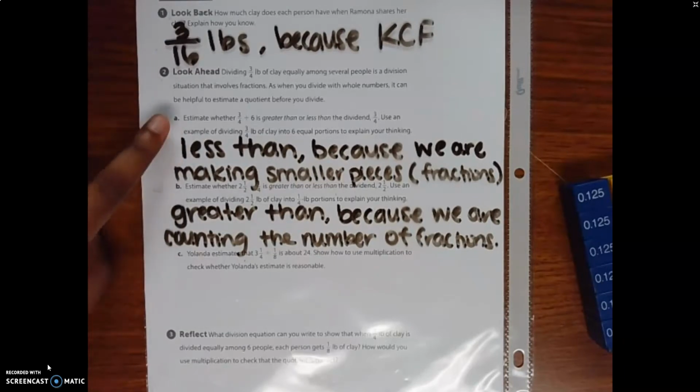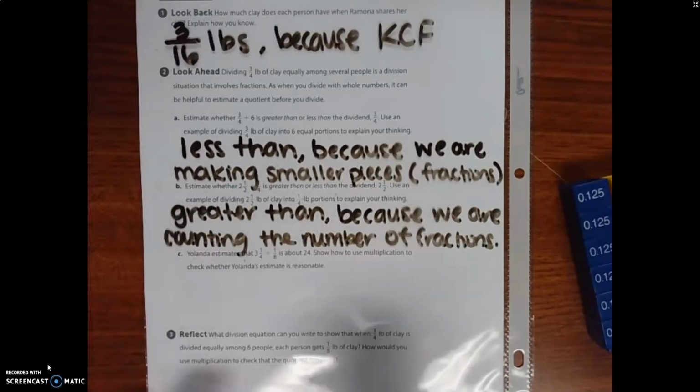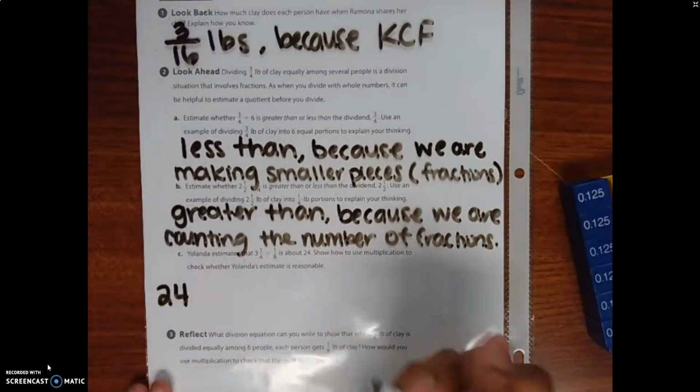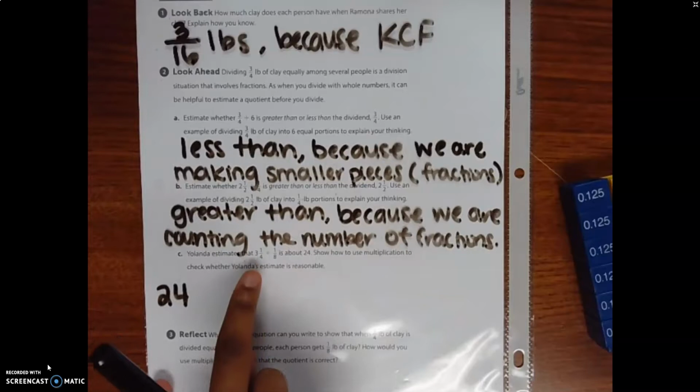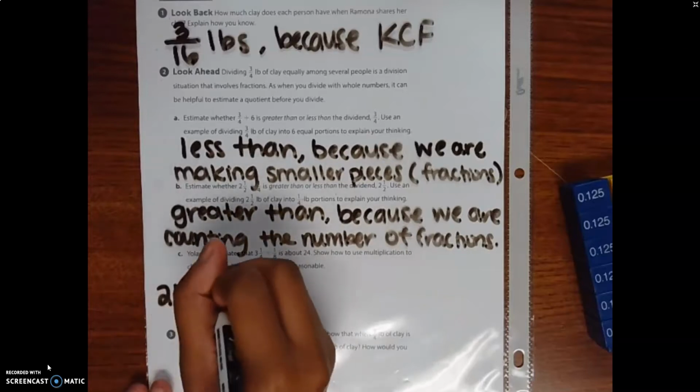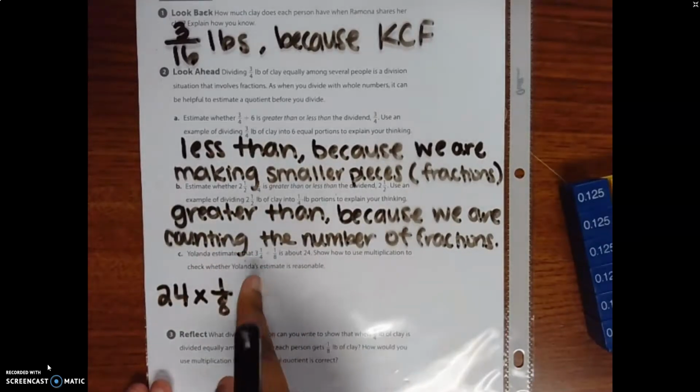This question is looking for the size of those fractions. This question is looking for how many 1/4 will fit inside of that 2 1/2. Okay? For part C, it says Yolanda estimates that 3 1/4 divided by 1/8 is about 24. Show how to use multiplication to check whether Yolanda's estimate is reasonable. So if we wanted to check it, we could take 24 and we can multiply it to our divisor to see if we get something close to 3 1/4.